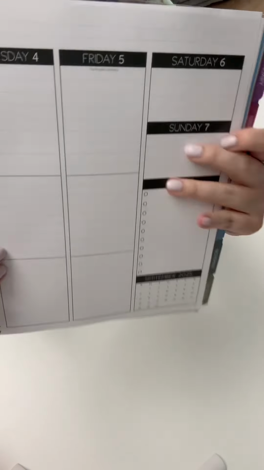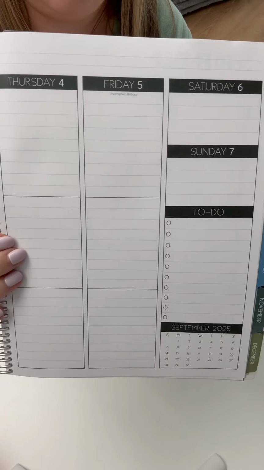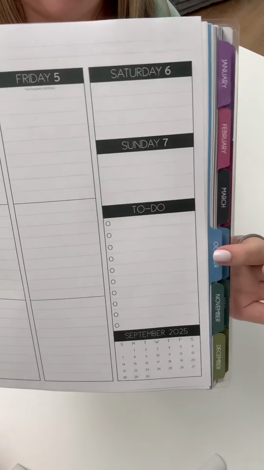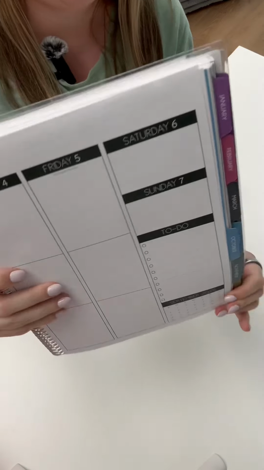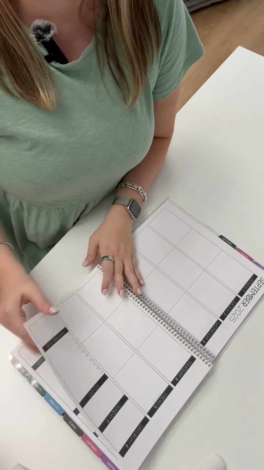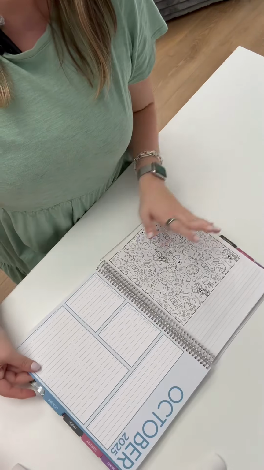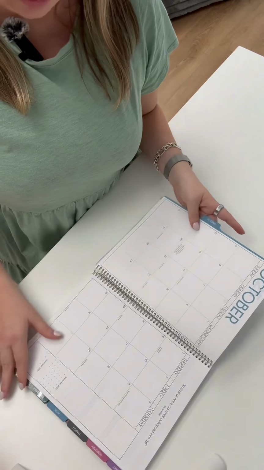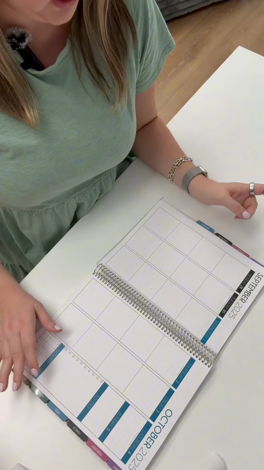And then this is what the other side looks like. What I like about this layout as well is you get the weekend and you get a nice to-do box and then a month preview. So that is the 3-subject layout. Here's the dashboard for October, month at a glance. And then this is our 4-subject layout.